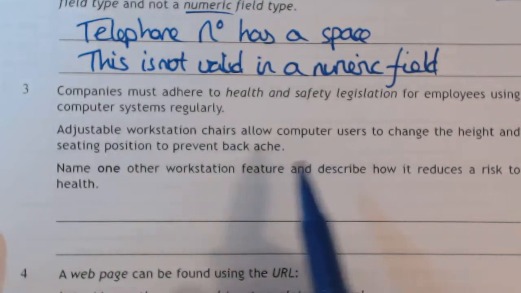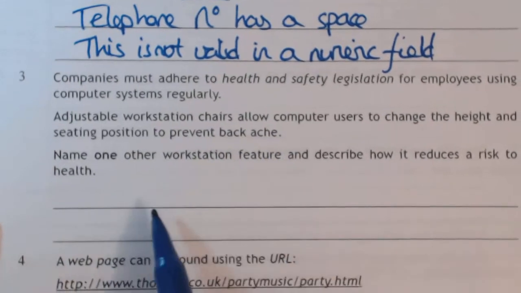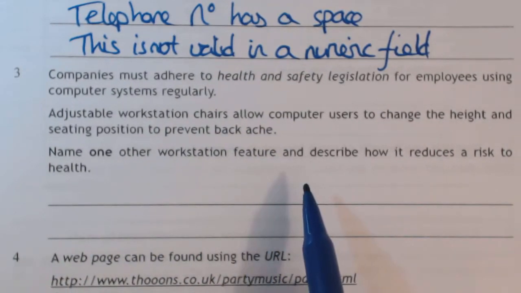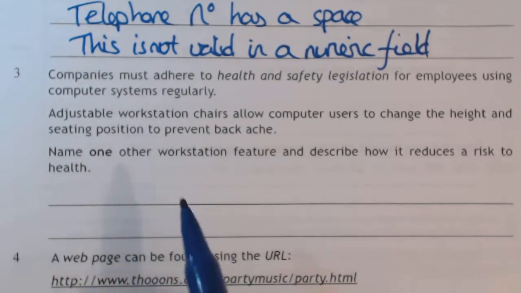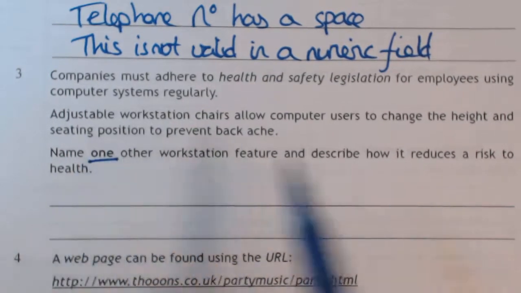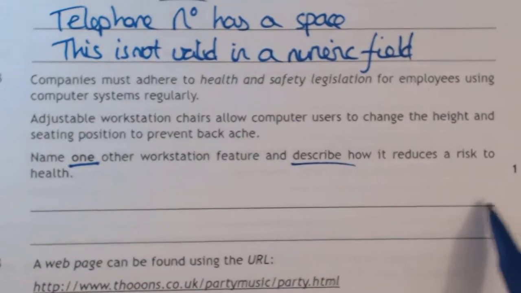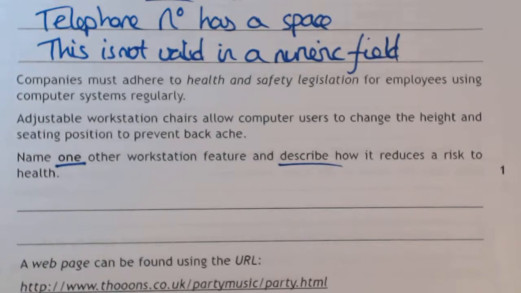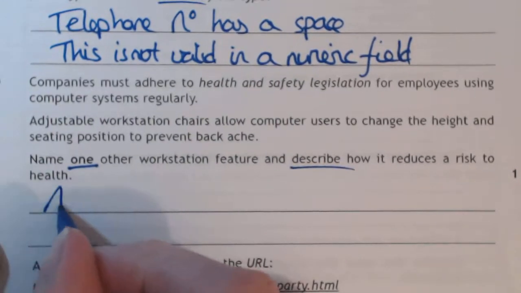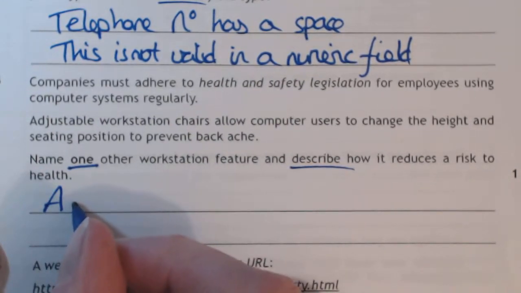Right, here's another one, and they're talking about here, just talking about adjustable workstations. You've got chairs that you can move the height to prevent backache. Name another workstation feature. So you can have the ergonomically designed keyboard, but you have to say, not just name it, but you have to describe it. Now that's only worth 1 mark, so it is quite a lot to do for it, but that's where you're getting the marks from. So you might say, what about an adjustable monitor?